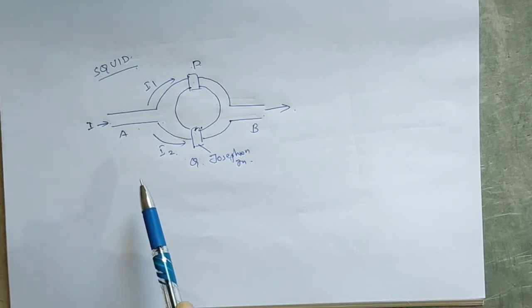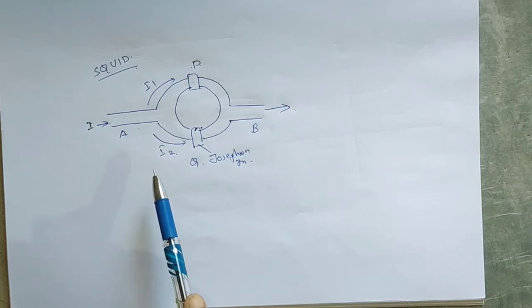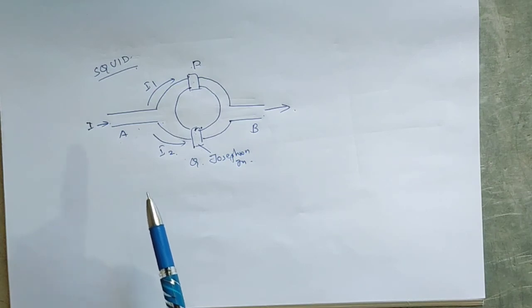Actually, these Josephson effects are the consequence of the superconductor being characterized by a single wave function. And the Josephson effect exhibits this interference phenomenon on the macroscopic scale.